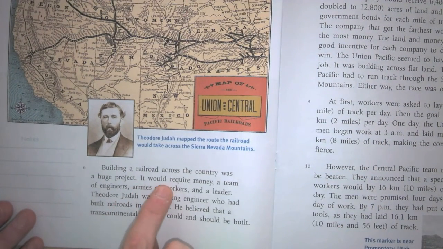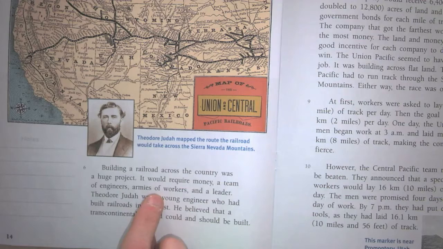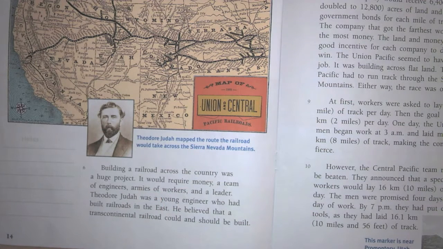Building a railroad across the country was a huge project. It would require money, a team of engineers, armies of workers, and a leader. Theodore Judah was a young engineer who had built railroads in the East. He believed that a transcontinental railroad should be built.